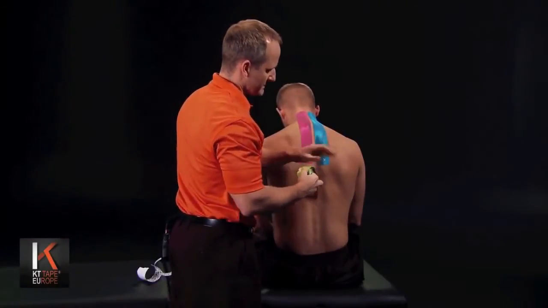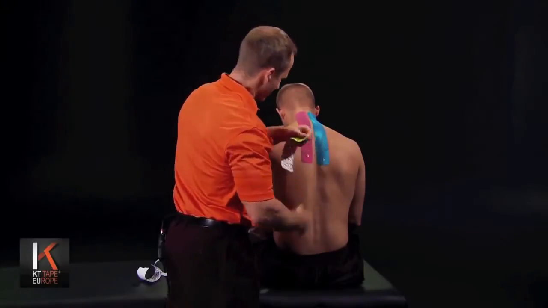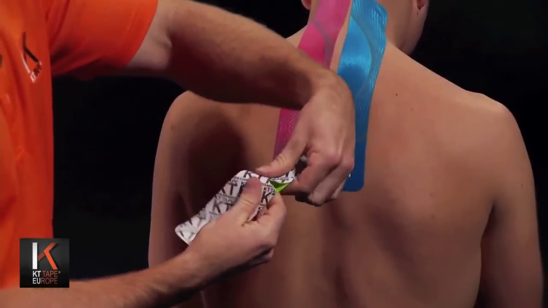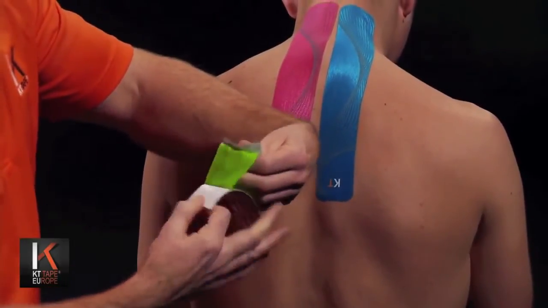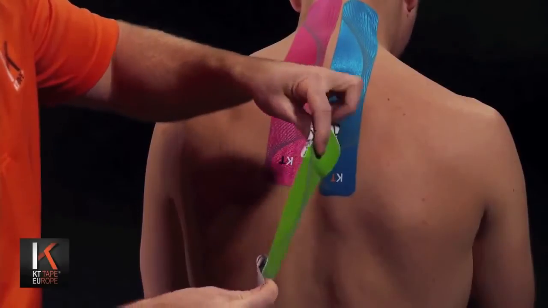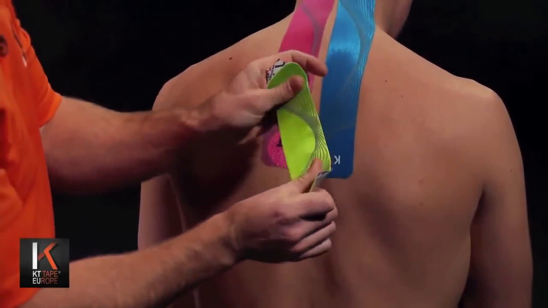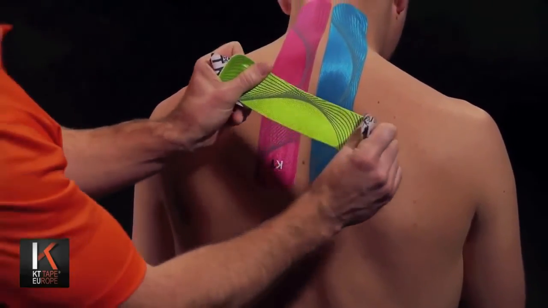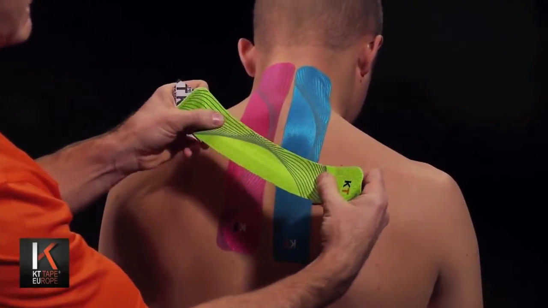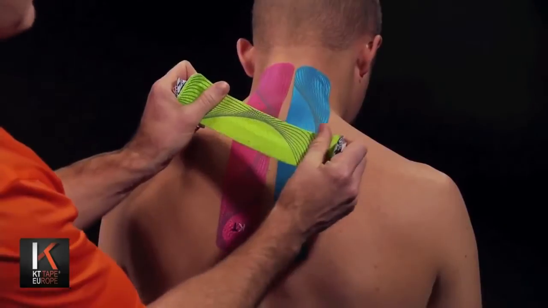Okay, just like the first two, I'm going to take a full strip. This time I'm going to twist and tear the paper in the middle of that piece, and I'm again being very careful not to touch the adhesive of the tape. I'm also going to apply a stretch through the middle of this piece, and how I do that is nice and evenly with my thumbs. I'm not trying to pull in the middle of the tape, but putting my thumbs flat.